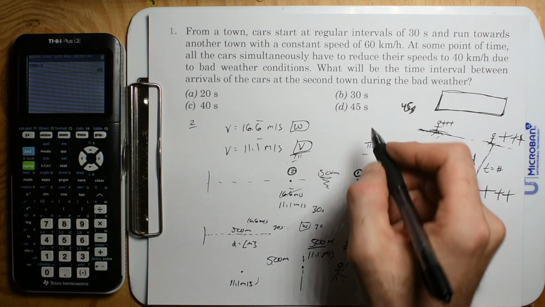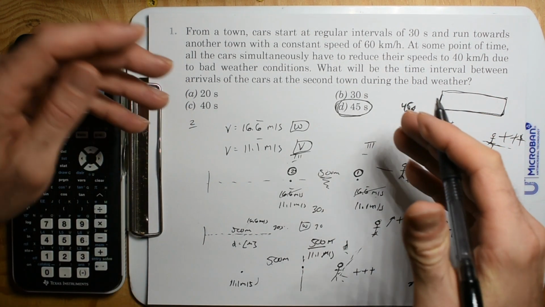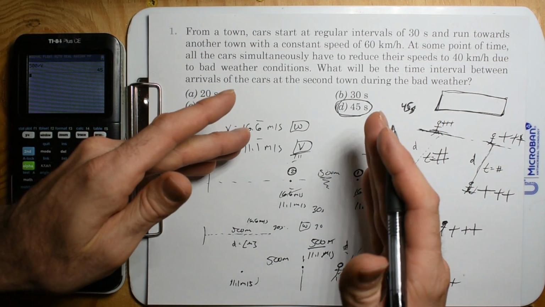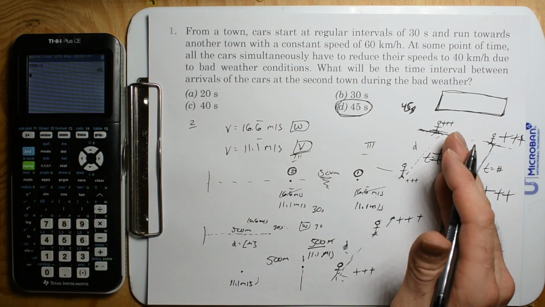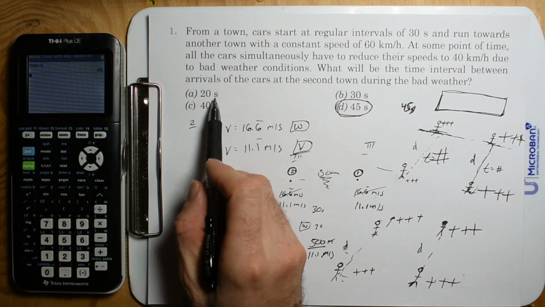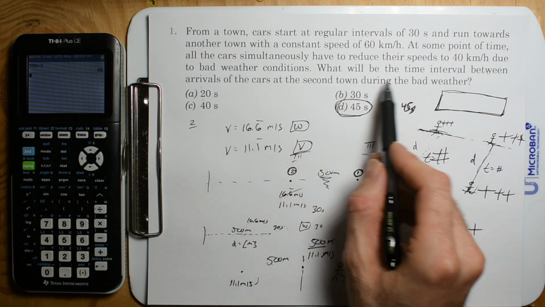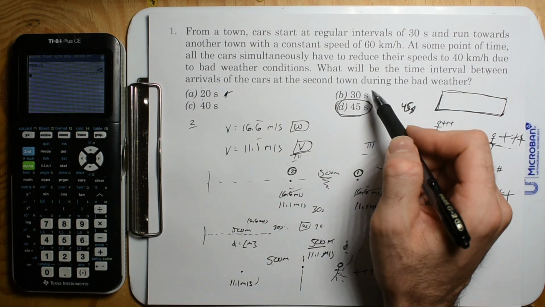So cool. I'm just going to say the answer is 45 seconds. The intuition is that both reduce their speed, and so when the first one crosses the finish line, the other one is just slower to get there. And so I know that the time interval between the arrivals of the cars at the second town during the bad weather won't be the same.